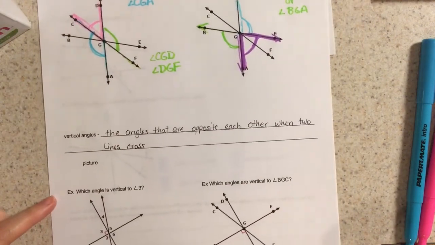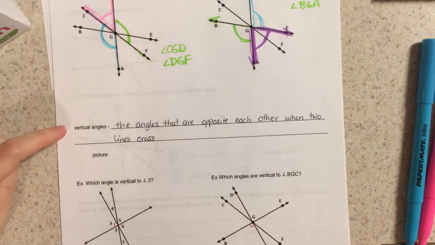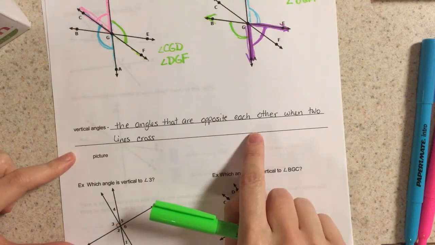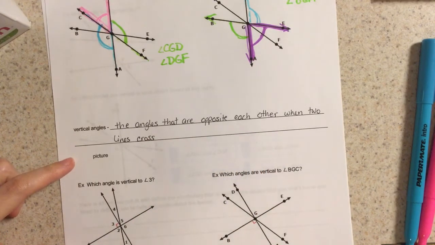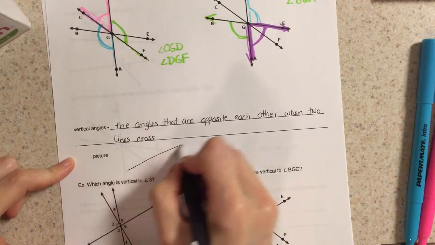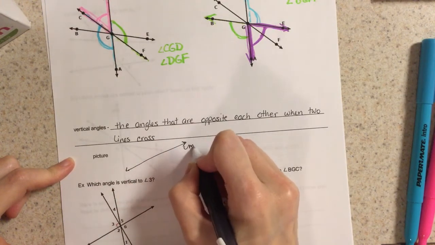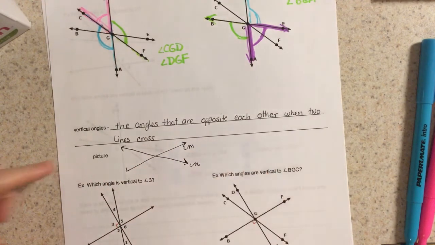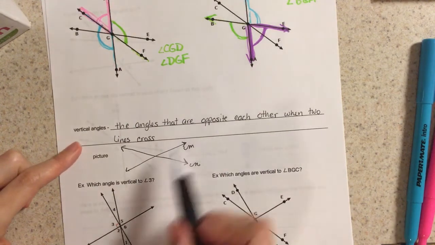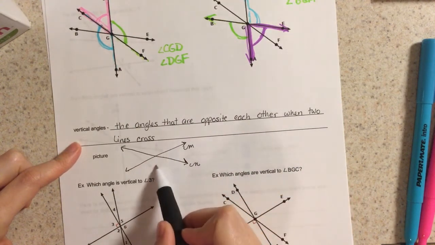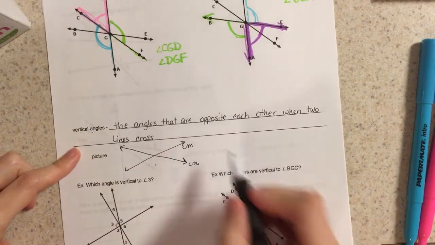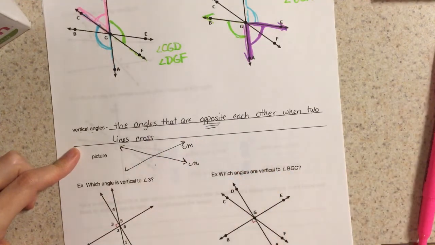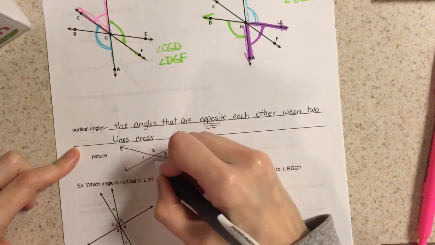Another type of angle pair relationship that we could have are called vertical angles. Vertical angles are the angles that are opposite each other when two lines cross. So if you have two lines, there's one line, we'll call that line M, and then there's another line, we'll say this one's N. The lines create four angles, but when you're looking at vertical angles, we're looking at the ones opposite of each other. So let me number these 1, 2, 3, 4.